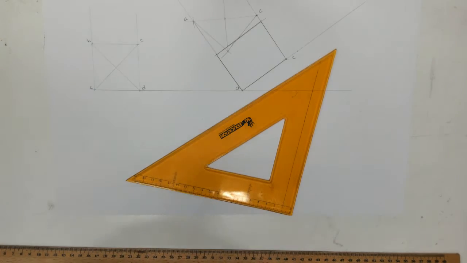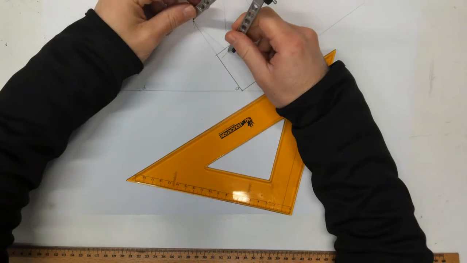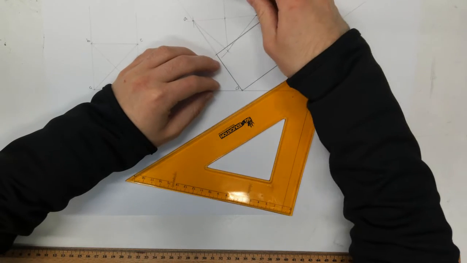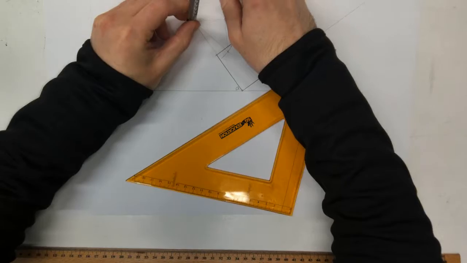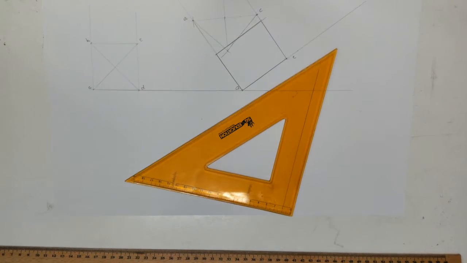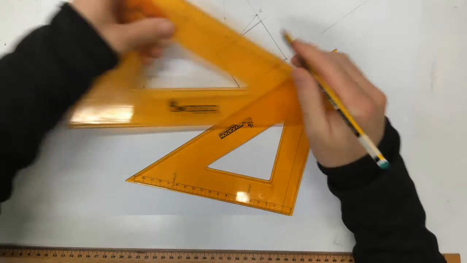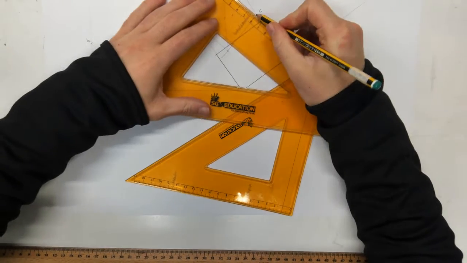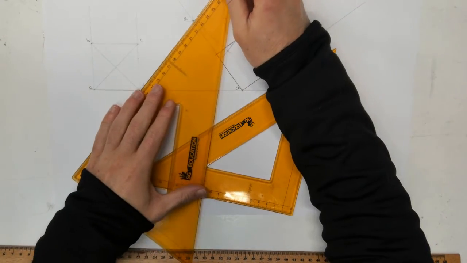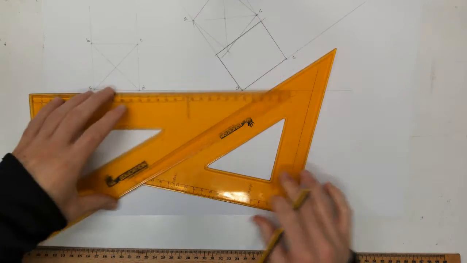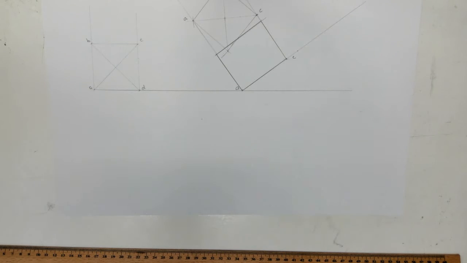What I then do is the exact same again here. Take my distance, swing it from C, swing it from A, and I get the opposite corner there. So that shows me the true shape of one of the face sides of my cube.